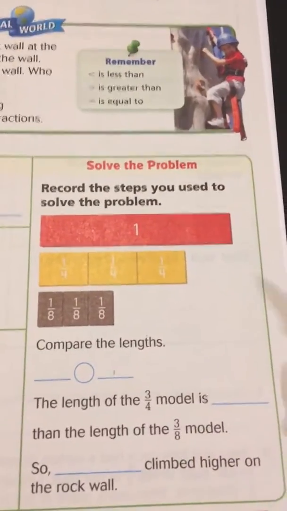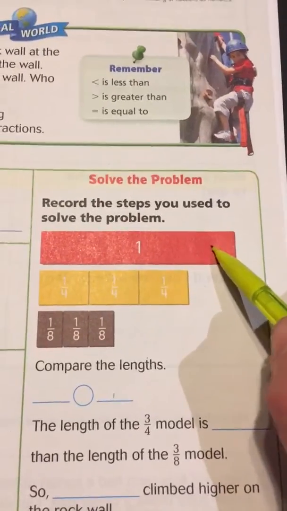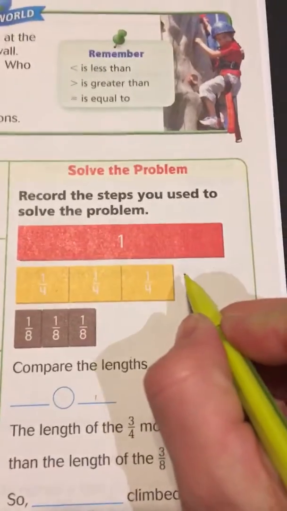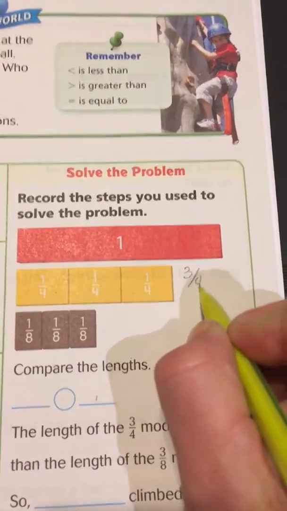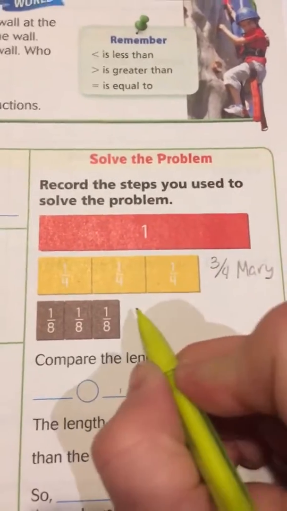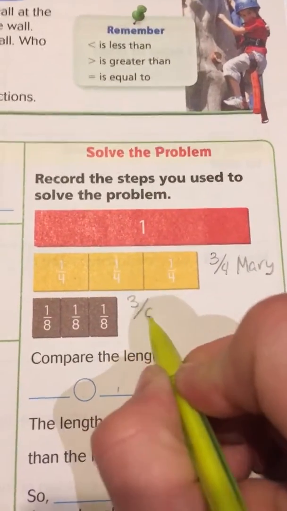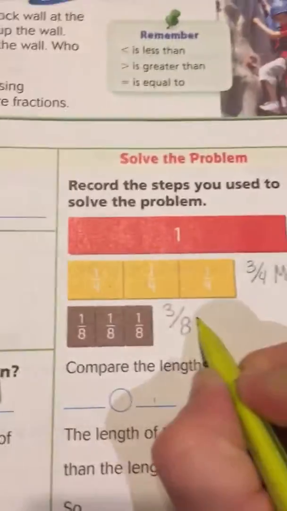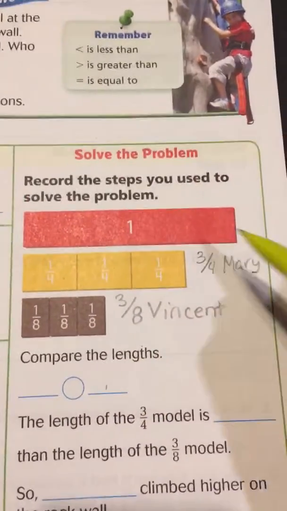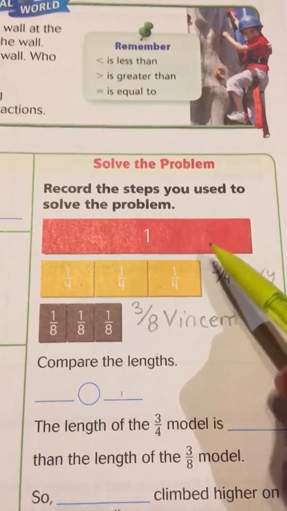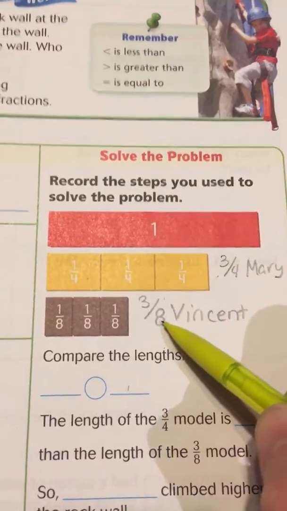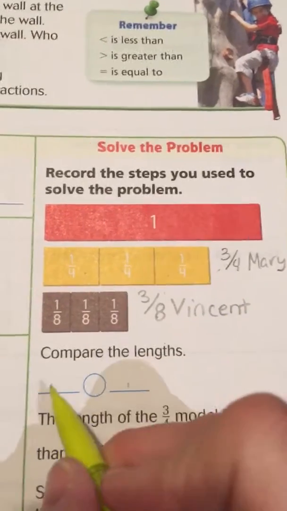If we look at our model, here's our one whole, and we have our fourths, so we have 3/4. I'm going to write beside it 3/4, and we know that that was Mary. And then here we have 3/8, and we know that that was Vincent. Now if we use our fraction blocks, we can see really quickly 3/4 is much bigger than 3/8.